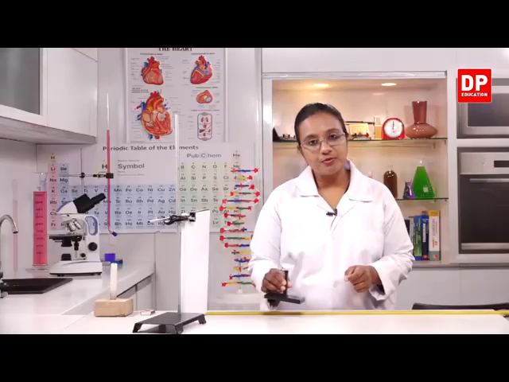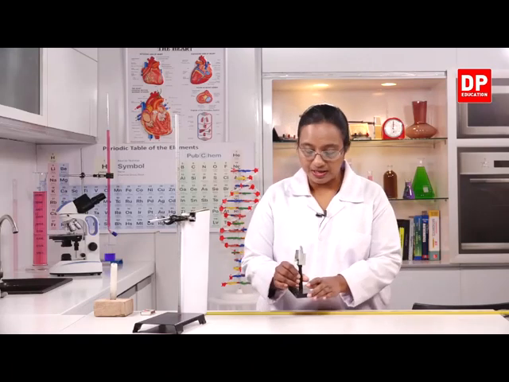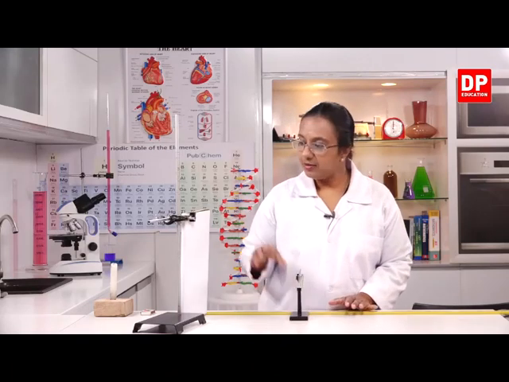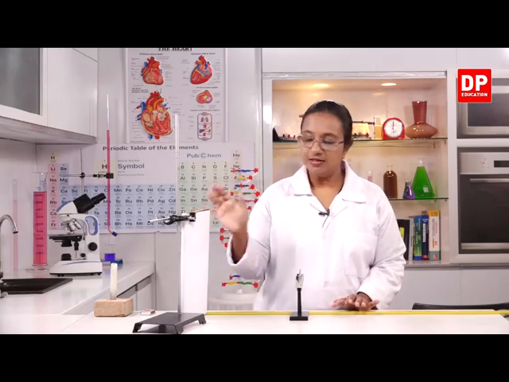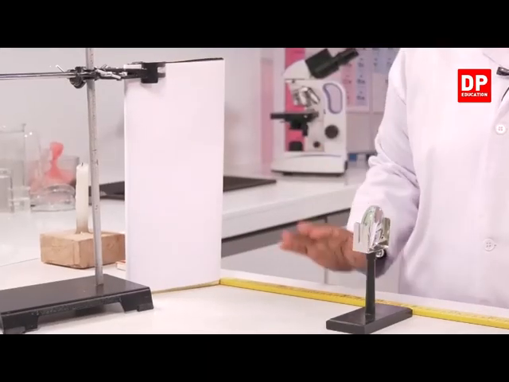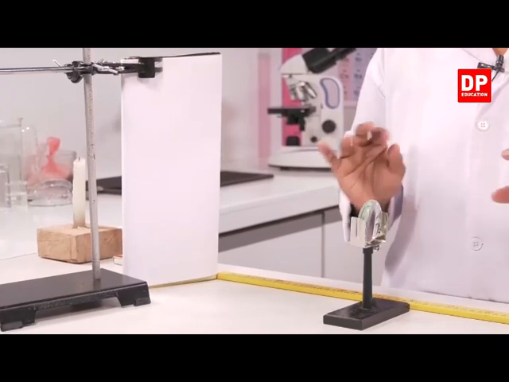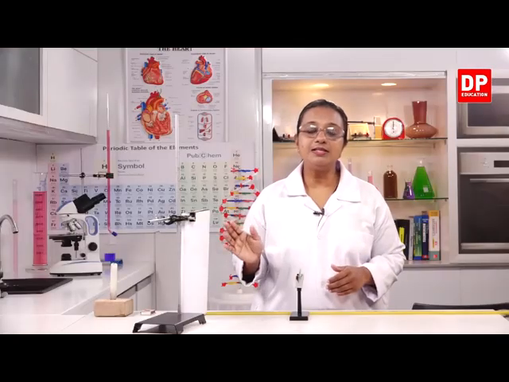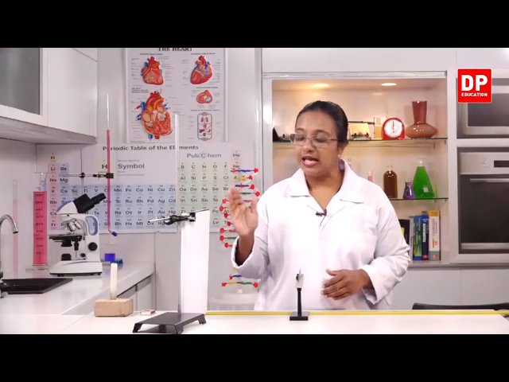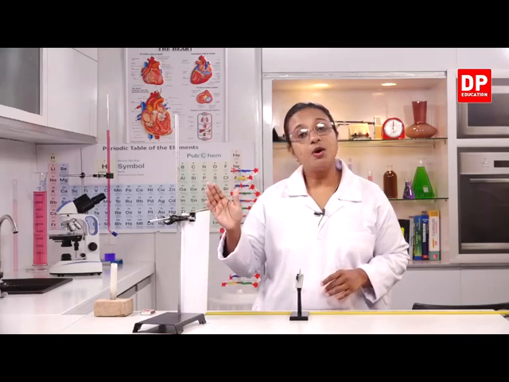So when I am moving it around and also to measure the distance, it will be easy for us. Then we have a screen. This is the screen that I am going to use and a measuring ruler so that we can measure the distance between the lens and the image once it forms on the screen.